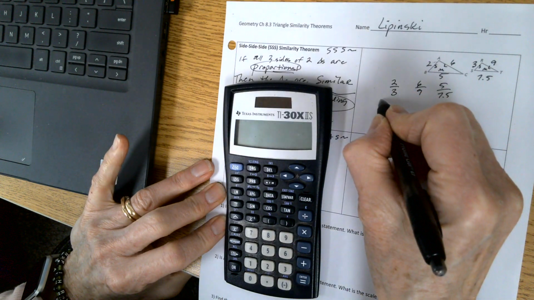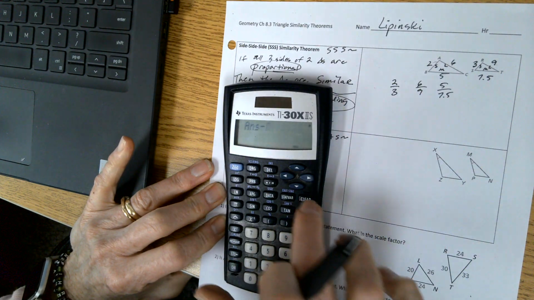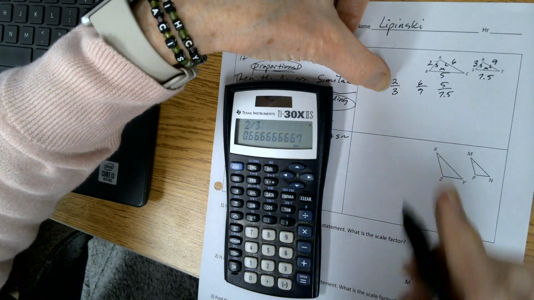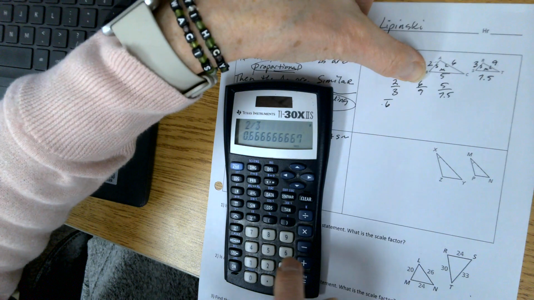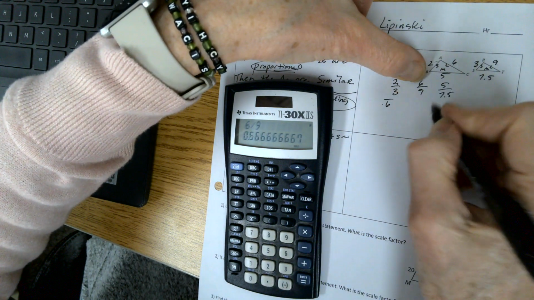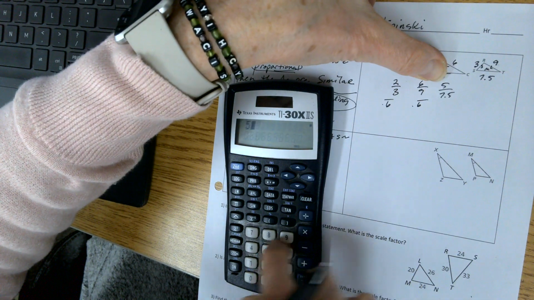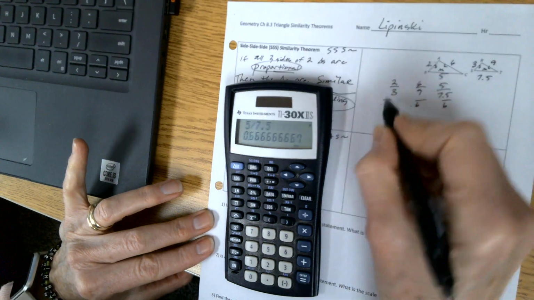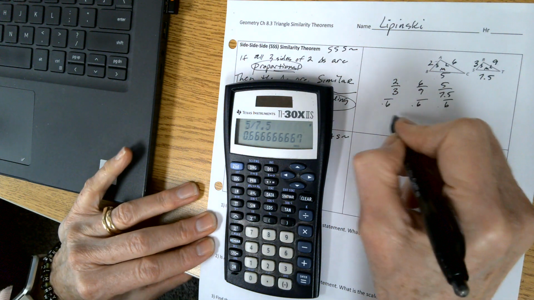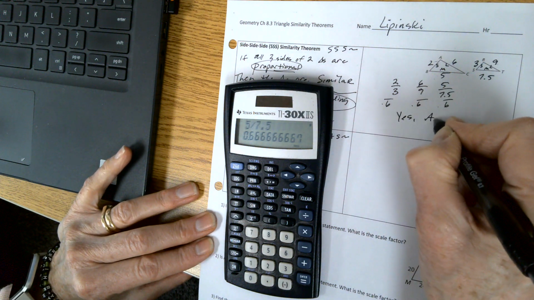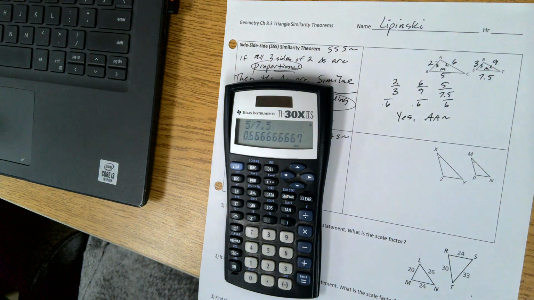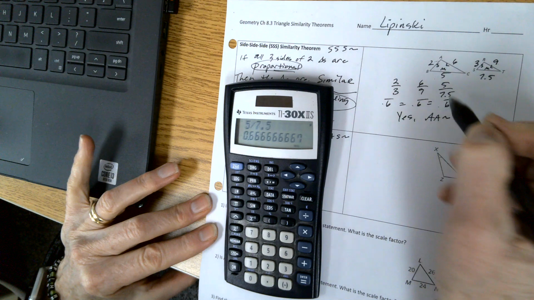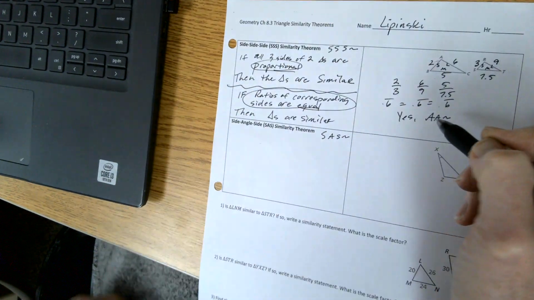and so that's okay. So you're going to punch in your calculator 2 divided by 3. 2 divided by 3, and I got 0.6 repeating. 6 divided by 9, I get 0.6 repeating. 5 divided by 7.5, 0.6 repeating. So are these 2 triangles similar? Yes. And what's the reason? Side similarity theorem. Okay? I showed that all 3 of these ratios are equal, which means the sides are proportional.